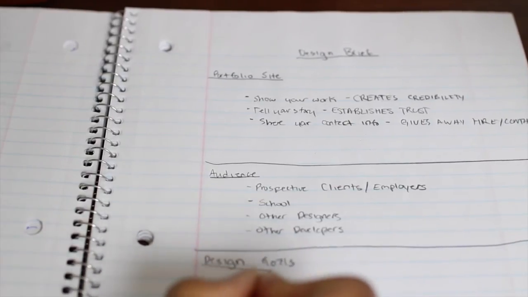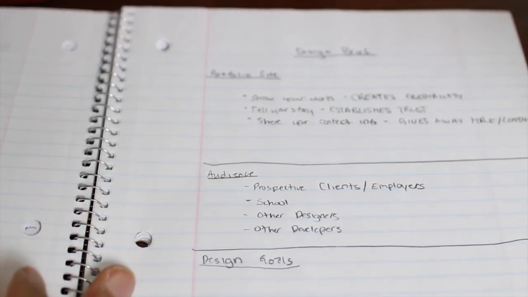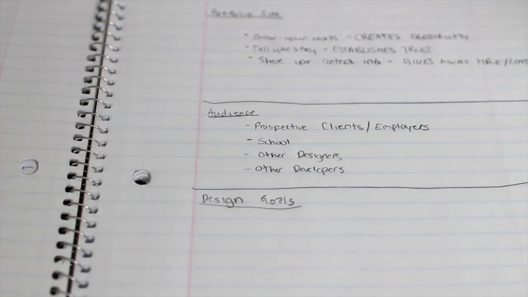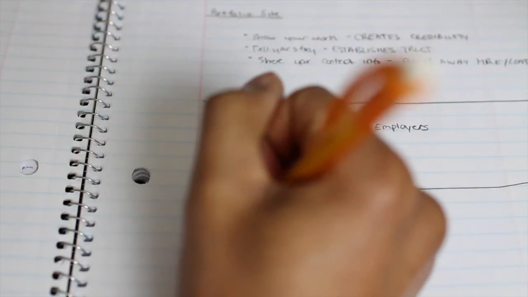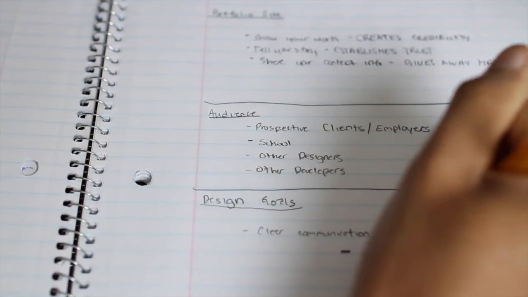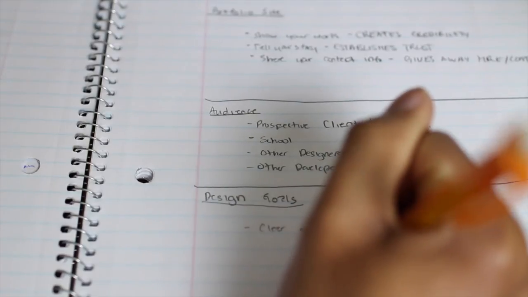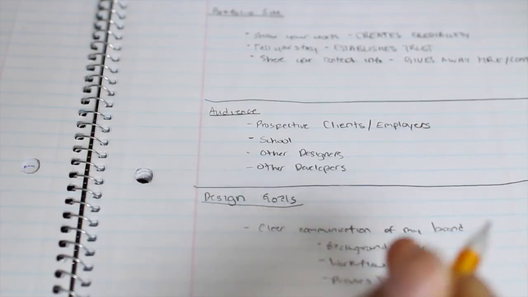So next, basically, you want to outline your design goals. And these can be different than your top 3, your main goals. But essentially what your design goals are, what you want to communicate first and foremost with the design of your site. You can think of it as what you're going to prioritize with the design of your site, but we're going to talk about that more once we get to our wireframe stage in this video. So for right now, what I'm going to write for this step is basically, I just want clear communication of my brand. This can consist of background story, my workflow, previous experience, and that's pretty much it.